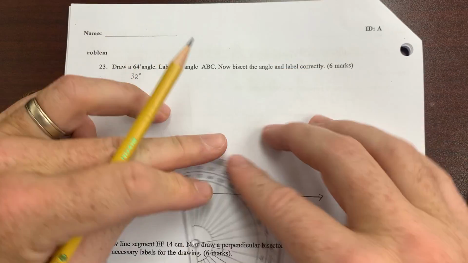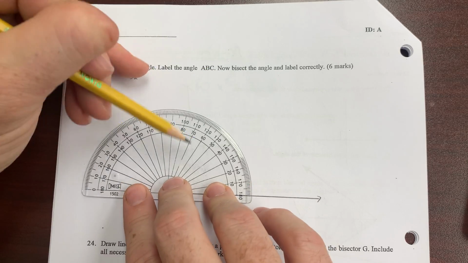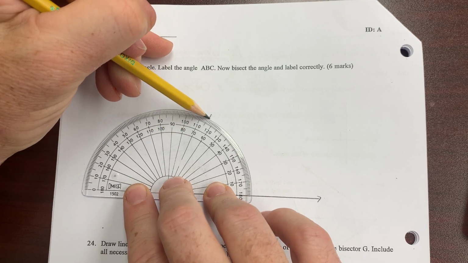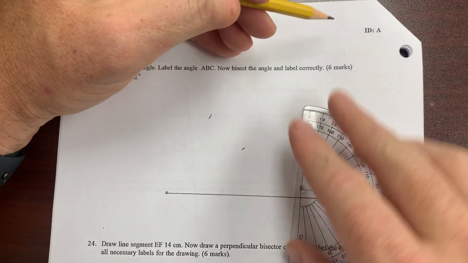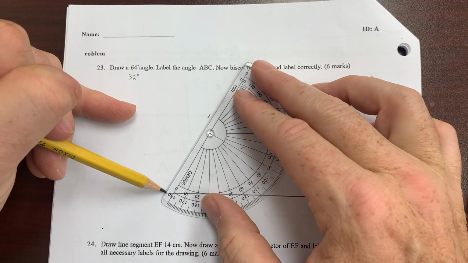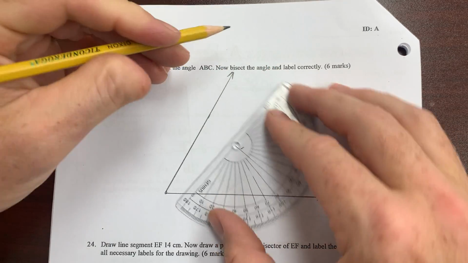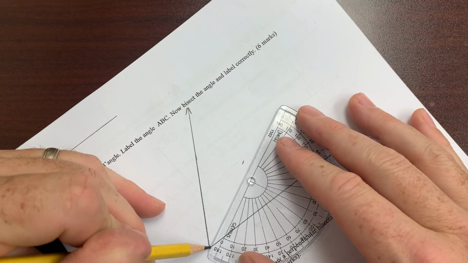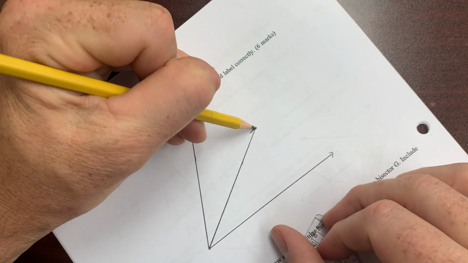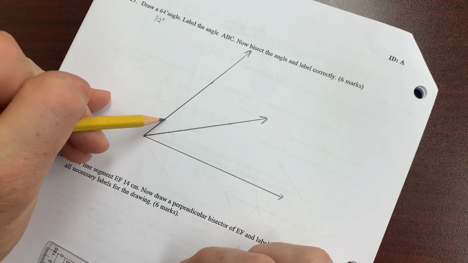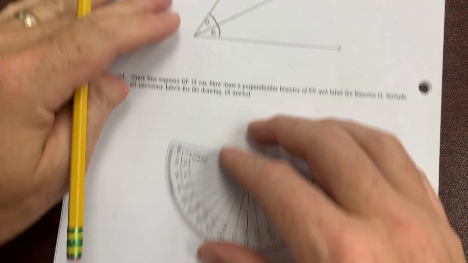There's my vertex. So I want to draw 64. Okay, 64 is right there. And then my bisected angle is 32. So 32 is right there. Okay, so now I'm going to draw this line out. So that's now my 64 degrees. And then here's my bisector. So I come here and draw that one a little shorter. Okay, now I'm going to mark that those are equal, labeled correctly.